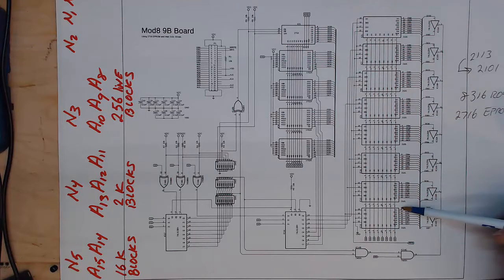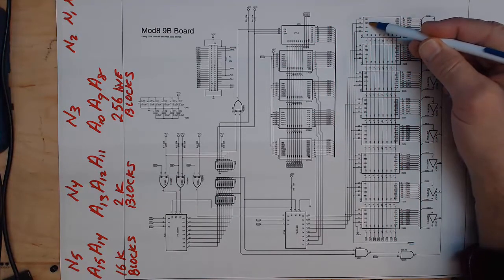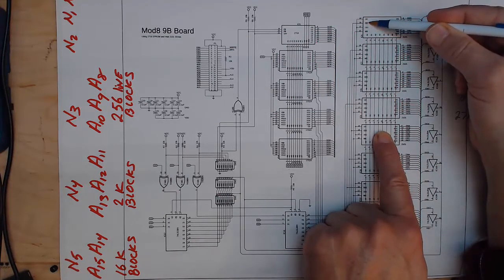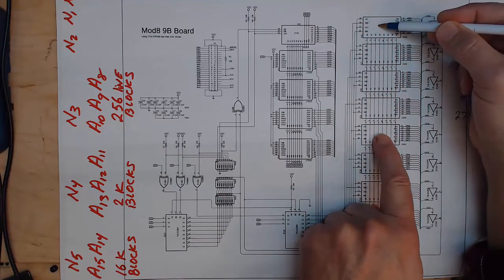The RAM, the 2101 RAM, these are 256 lines by 1 nibble wide. So these operate in pairs. We can see, for example, that this chip select and this chip select down here are connected to the same line, and so these two operate as a pair.